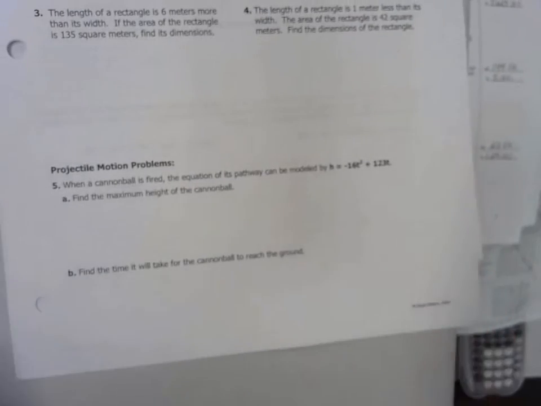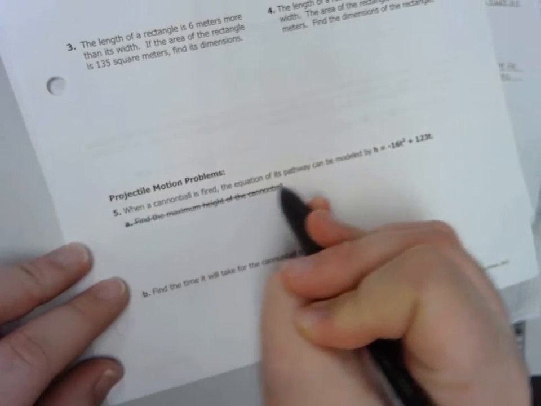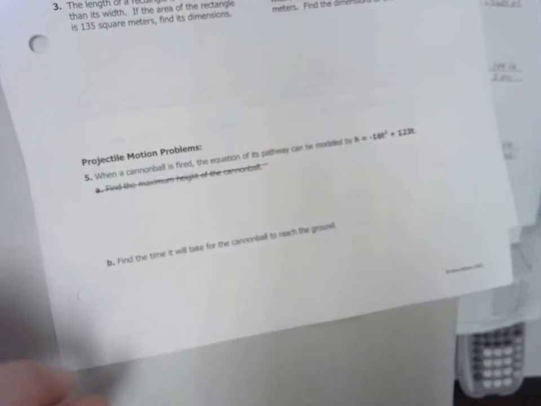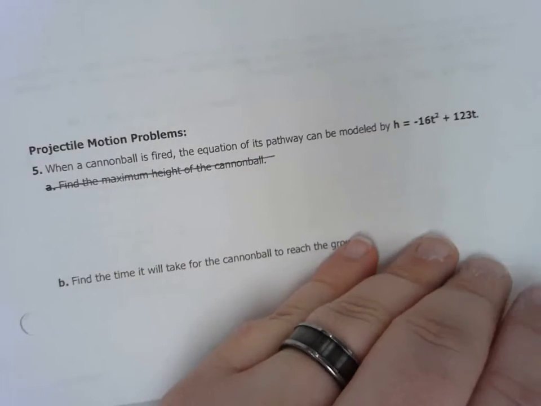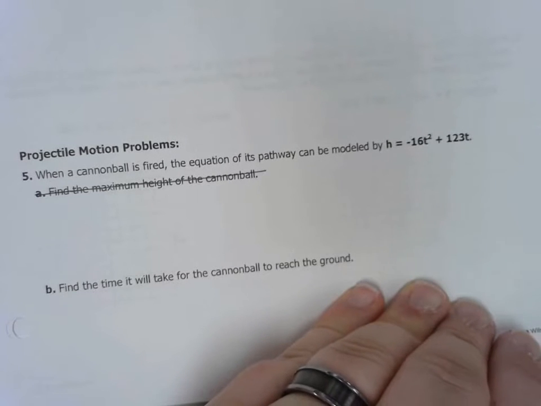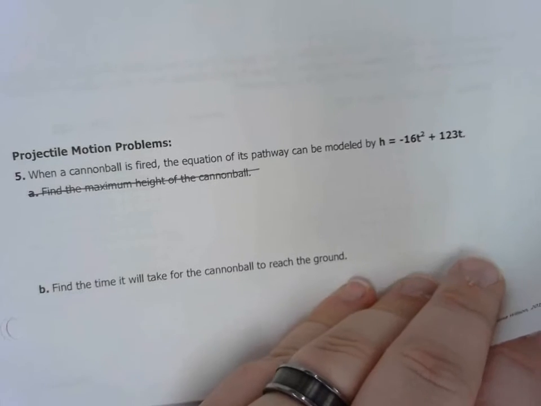We're looking at the third page. I am taking off on number 5 the maximum height one, so cross off 5A. You're doing 5B, just like the notes.